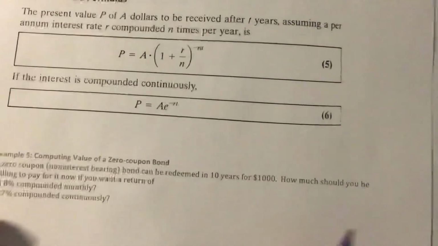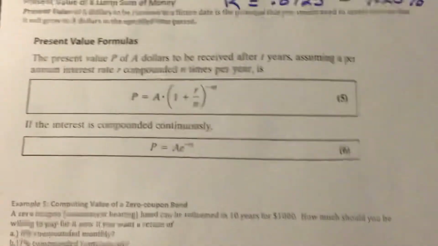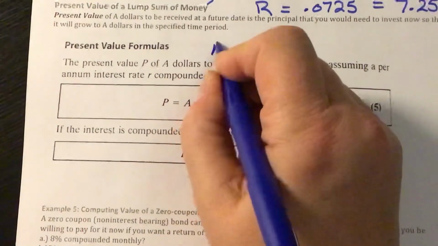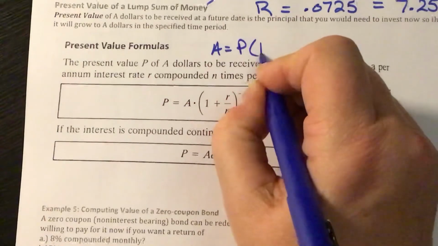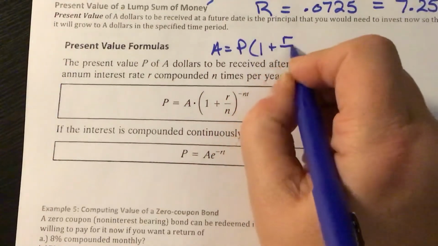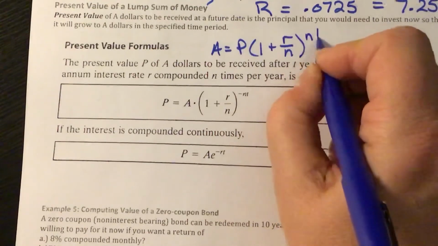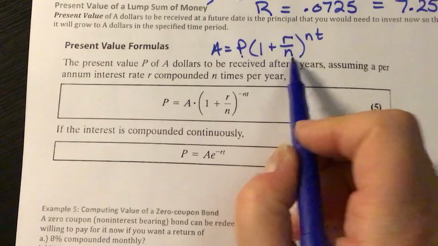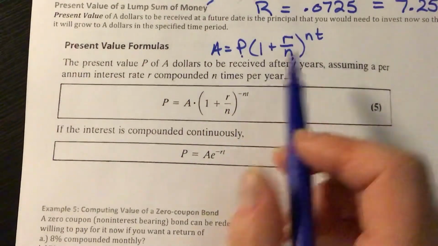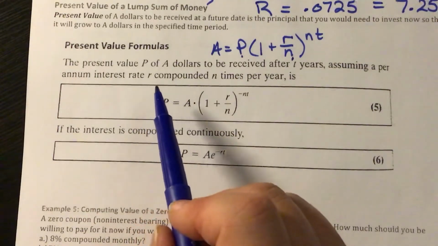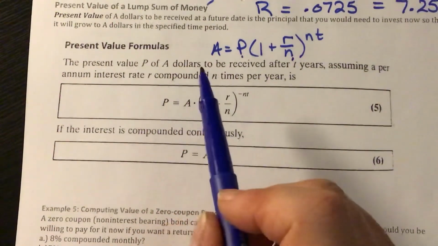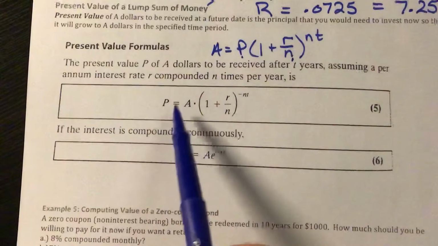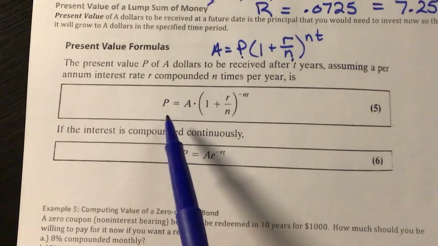All right, next part is what's called the present value formula. And remember, we started off with A equals P times 1 plus R divided by N to the NT power. So to find the amount, we need the principal, rate, number of times compounding, and the time. So let's say we have an amount and we want to know what that would have started off with. So basically we're solving for P.